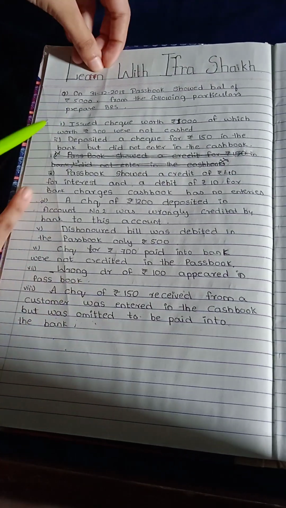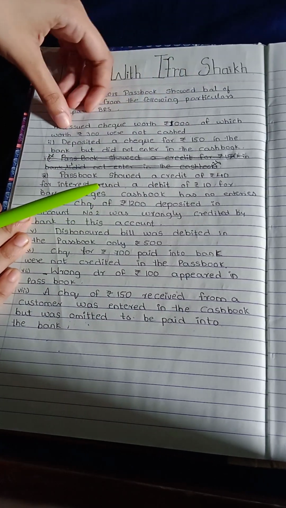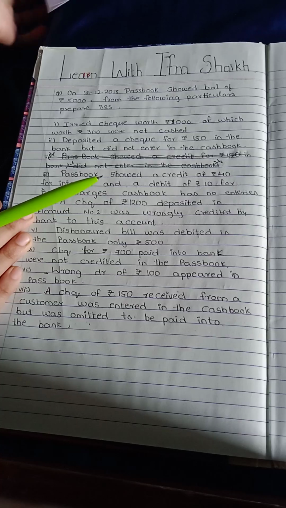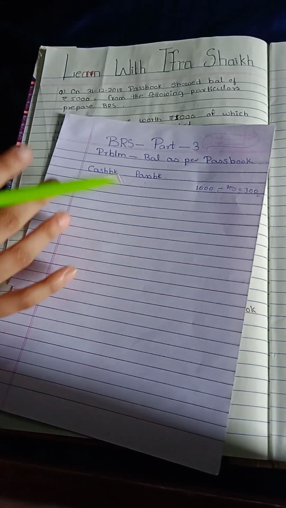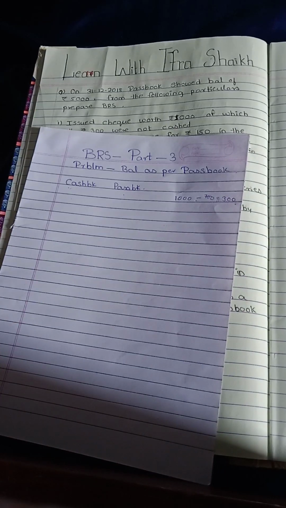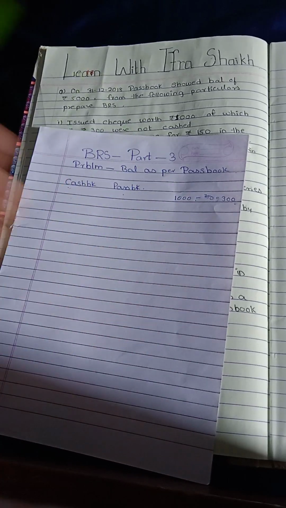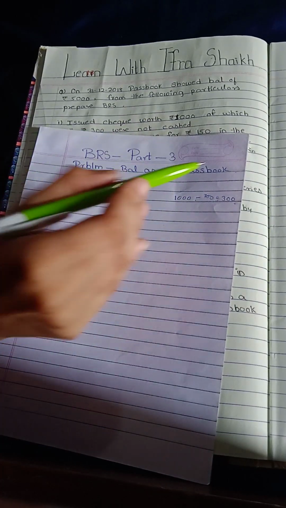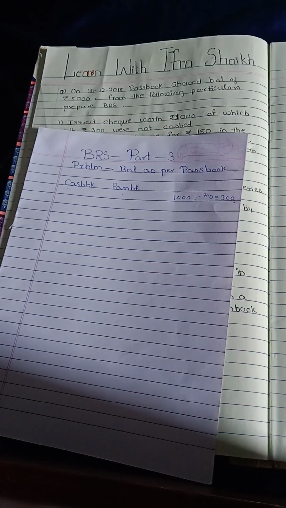Next. The first entry is issued check worth rupees 1000, of which worth rupees 300 were not cashed. So we have two books, cash book and passbook, and we have to reconcile them. A company has made payment of rupees 1000, out of which only 700 rupees were paid. The remaining 300 rupees are there in the company's account only still now, right?